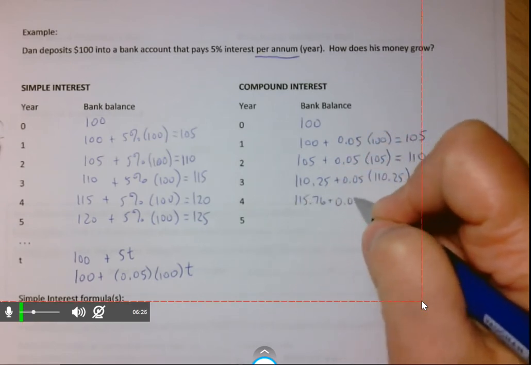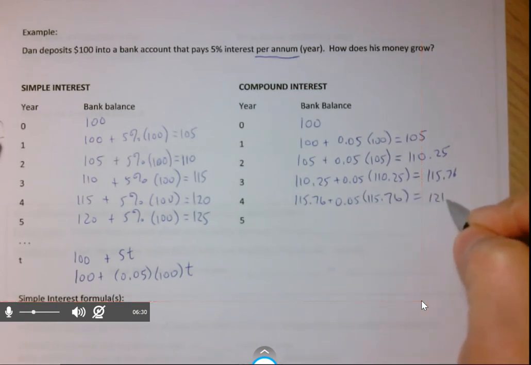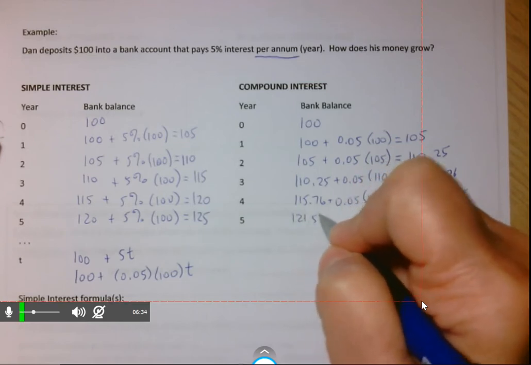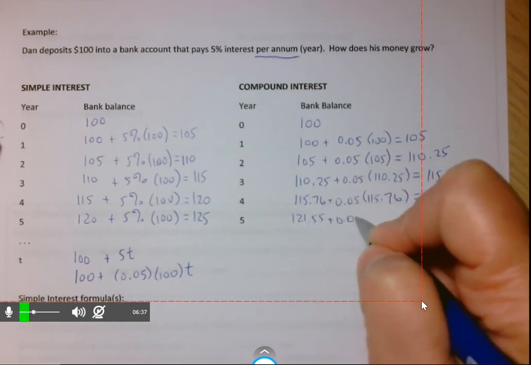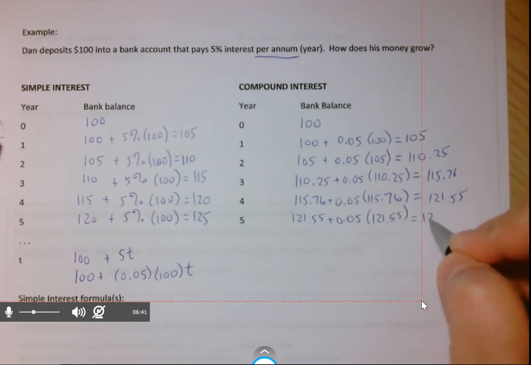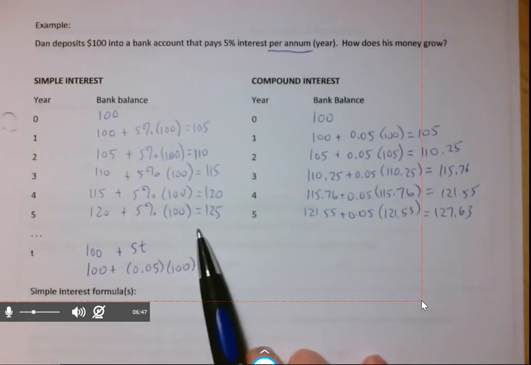115.76 plus 0.05 times 115.76, and that is 121.55. And then year 5, 121.55 plus 0.05 times 121.55 is 127.63. Okay, so you can see after 5 years, he's got $2 more than with the simple interest.